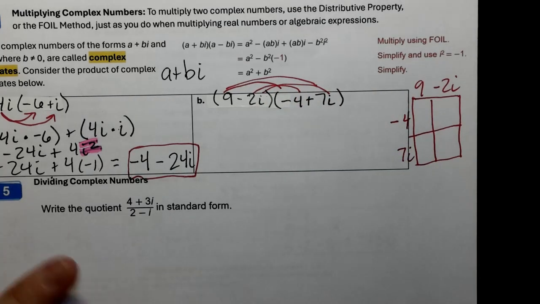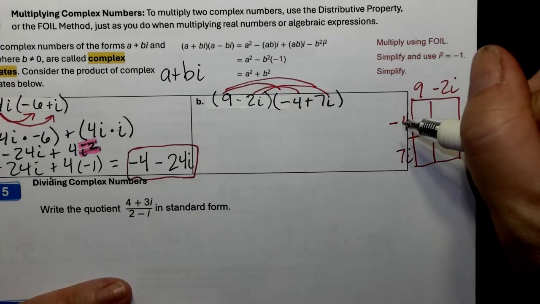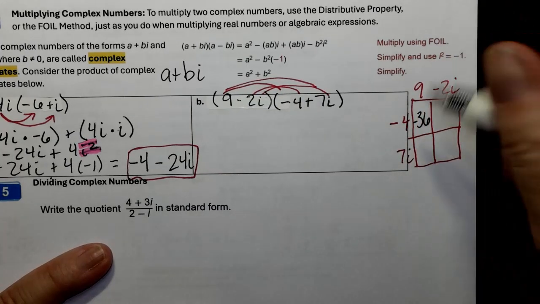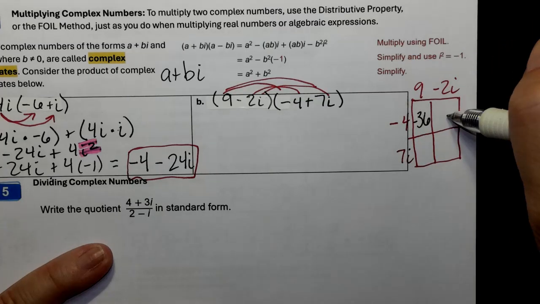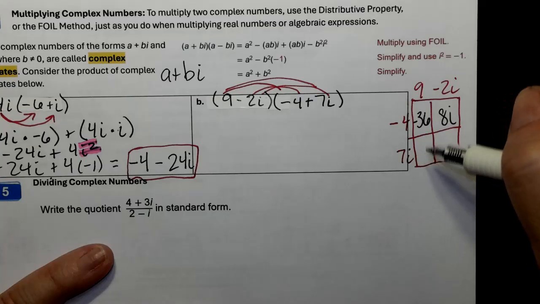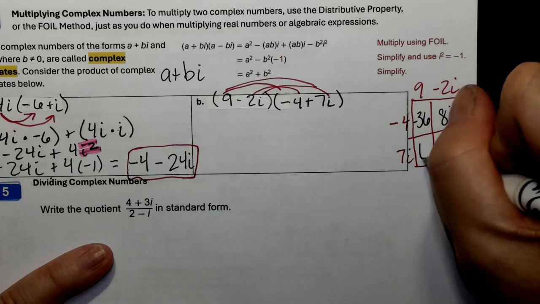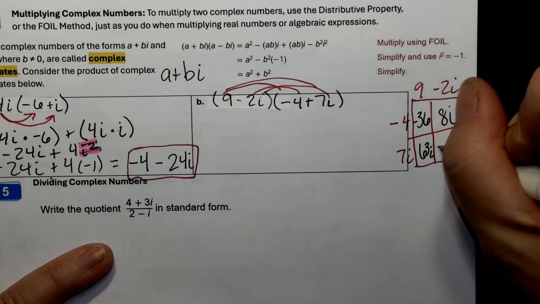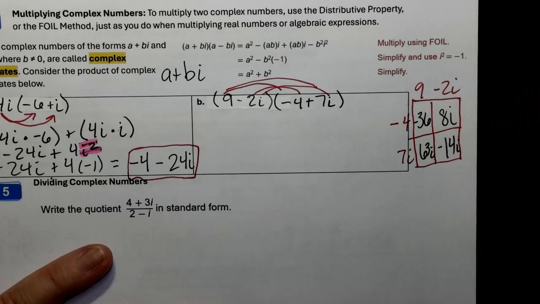The problem is that sometimes we lose numbers. So -4 times 9 gives us -36. -4 times -2i gives us positive 8i. 7i times 9 gives us 63i. And 7i times -2i gives us -14i squared.